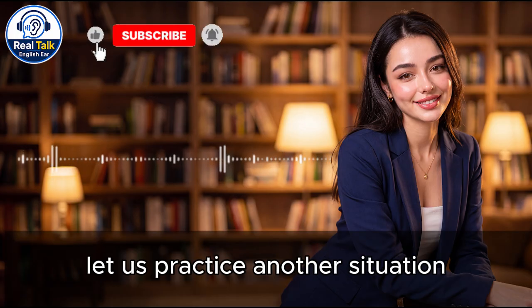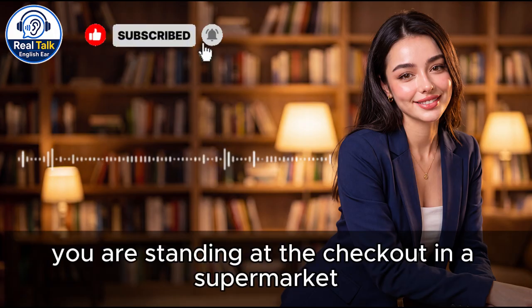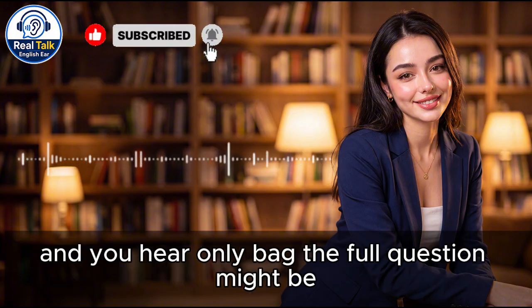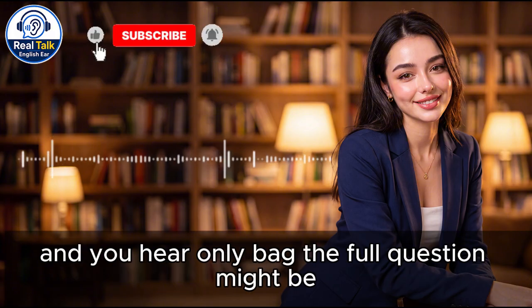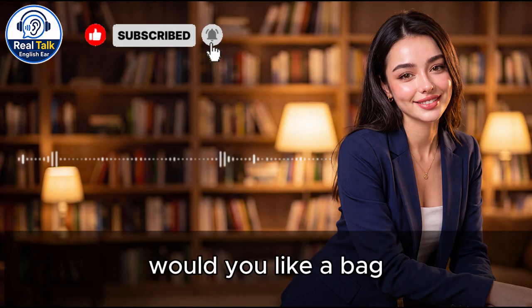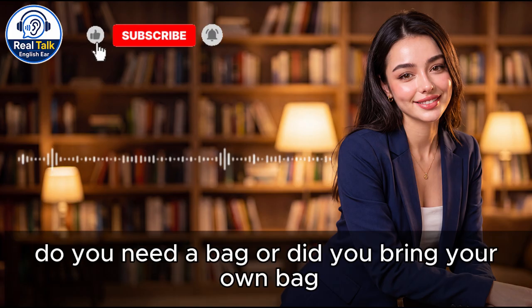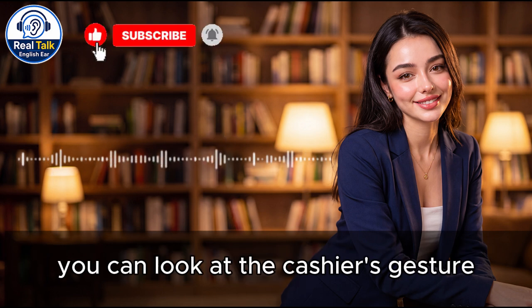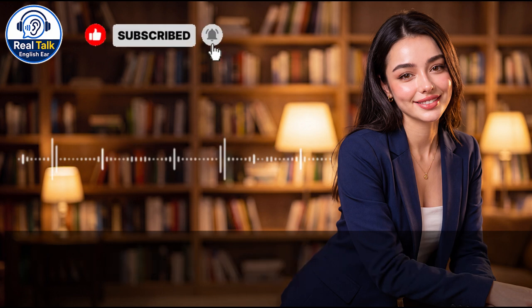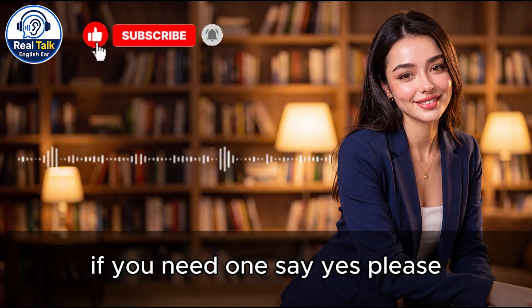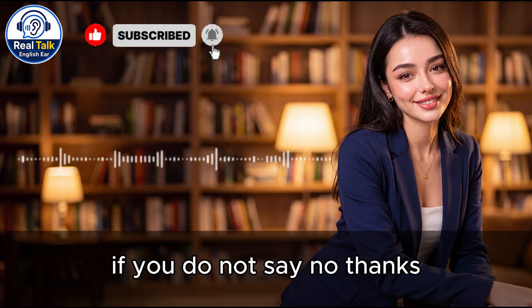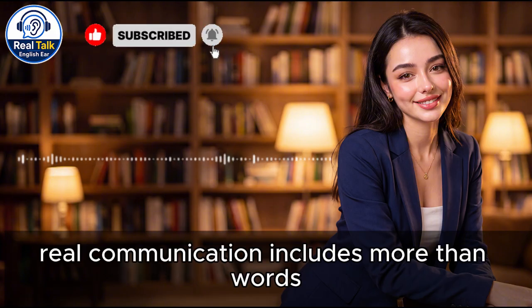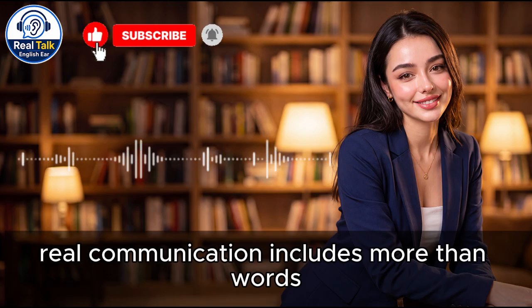Let us practice another situation. You are standing at the checkout in a supermarket. The cashier says something quickly, and you hear only, "bag." The full question might be, "Would you like a bag? Do you need a bag?" Or, "Did you bring your own bag?" You can look at the cashier's gesture and respond appropriately. If you need one, say, "Yes, please." If you do not, say, "No, thanks. I've brought my own."